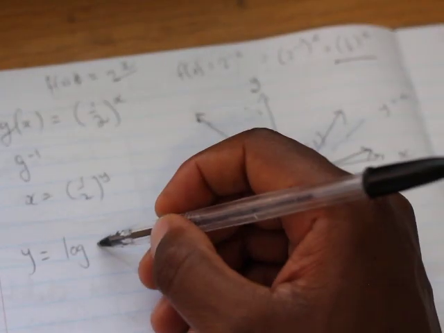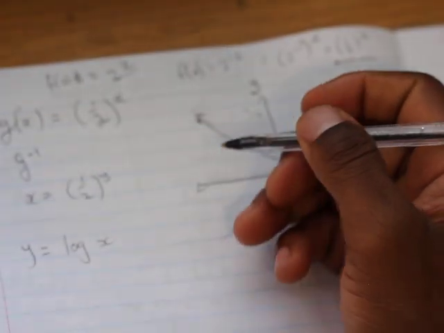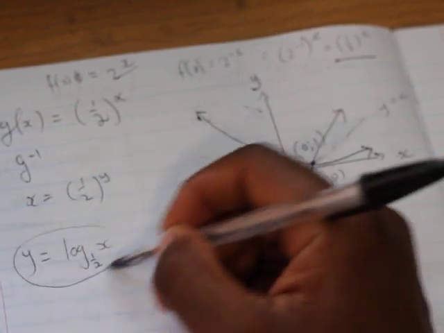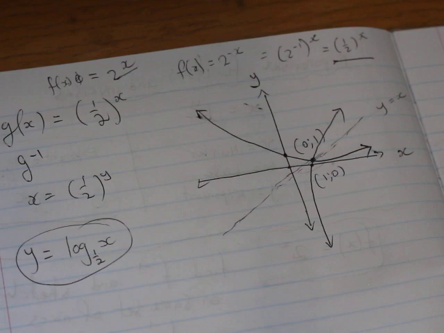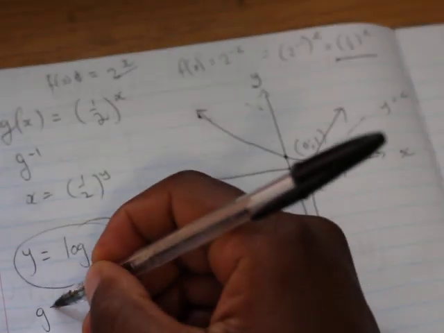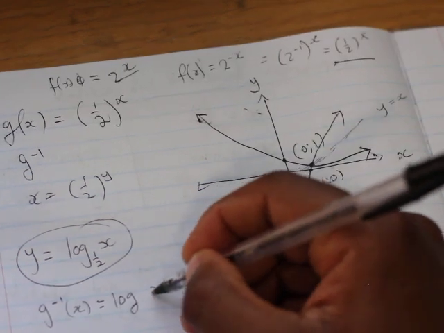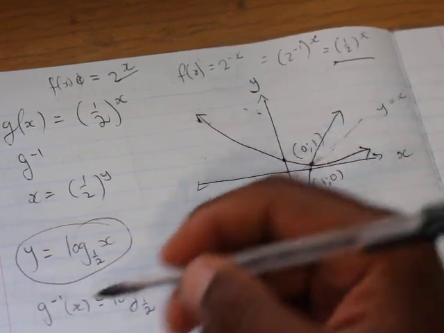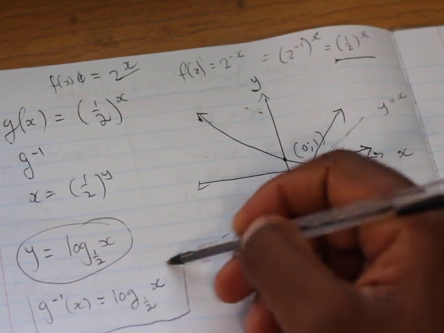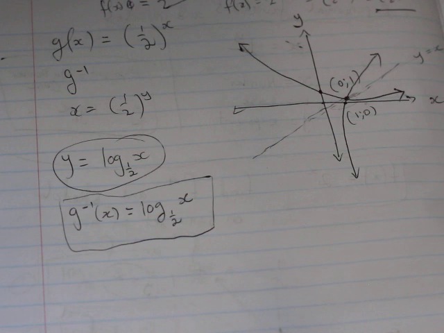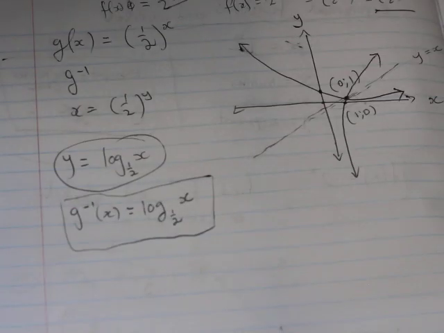The number is x. The number will always be x. And what is the base? The base is 1 over 2. And there you have it, ladies and gentlemen. This is G inverse, the expression for the function G inverse.